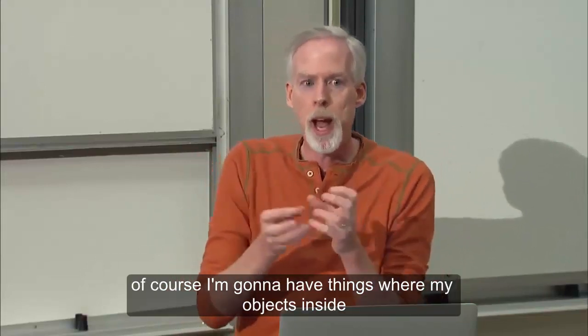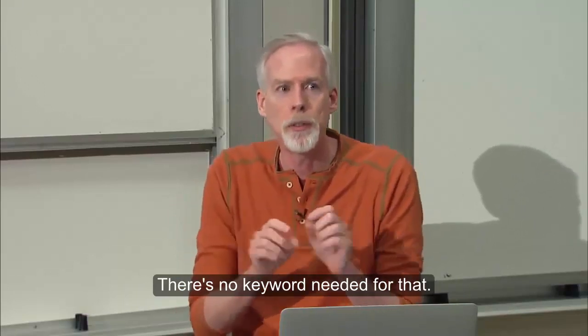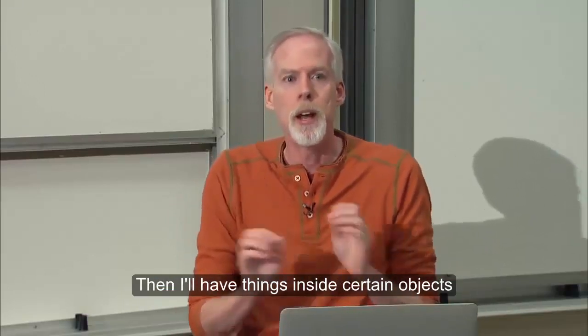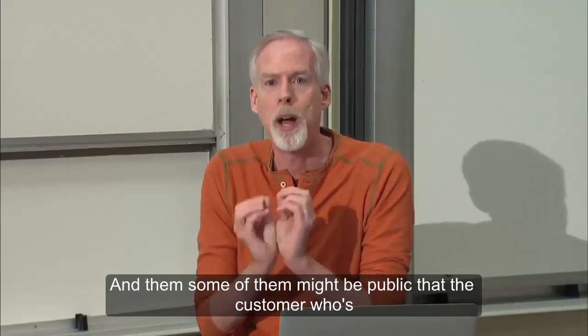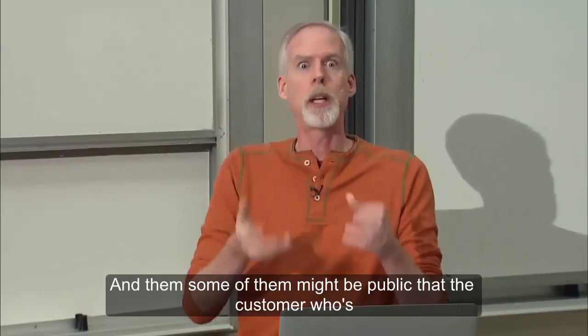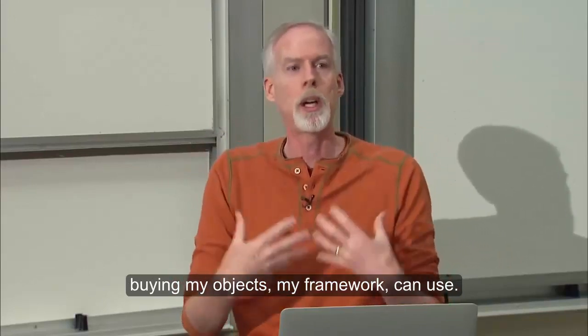Of course, I'm going to have things where my objects inside my framework can talk to each other. There's no keyword needed for that. Then I'll have things inside certain objects that are only for that object, and I'll say private. And some might be public, that the customer who's buying my framework can use.